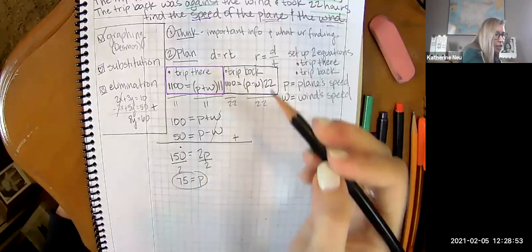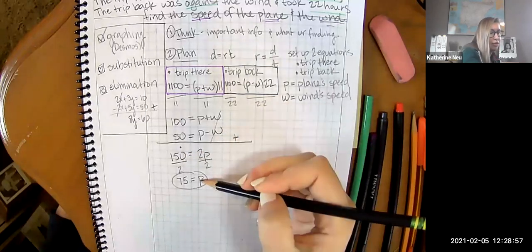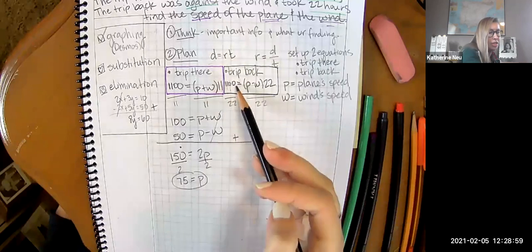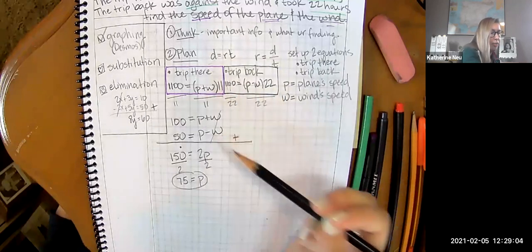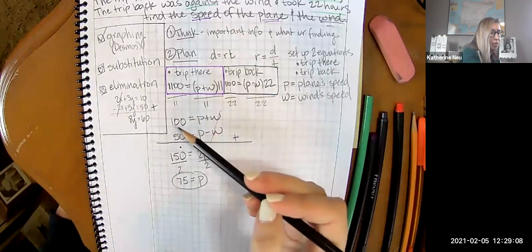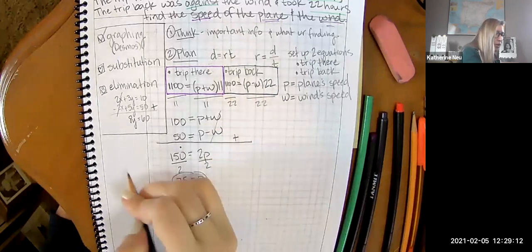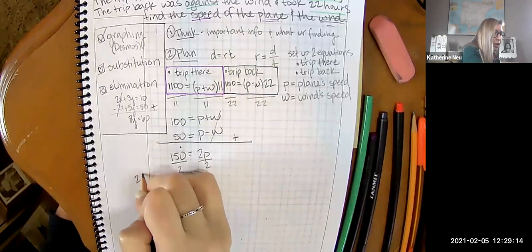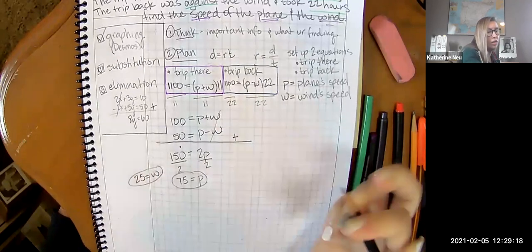and then it's really easy to find the speed of the wind. In this case, you can use any equation you want to plug in 75 for P. I'm not going to use either of these because those are a lot more complicated than these two are. I'm going to say 75 plus what gets me to 100. Oh, 75 plus 25 gets me to 100. So 25 miles per hour is the speed of the wind. Gorgeous.